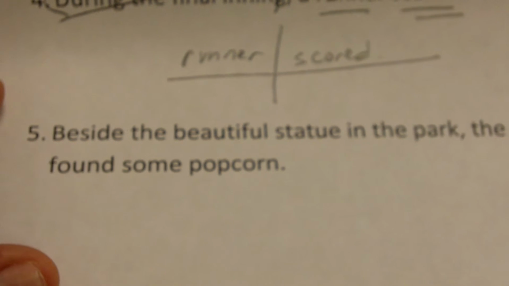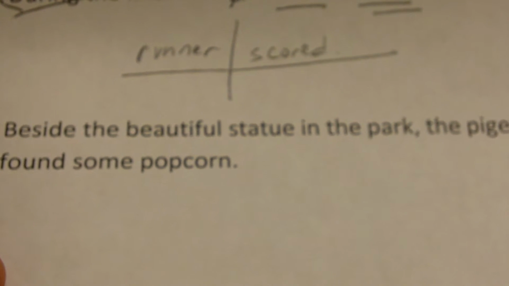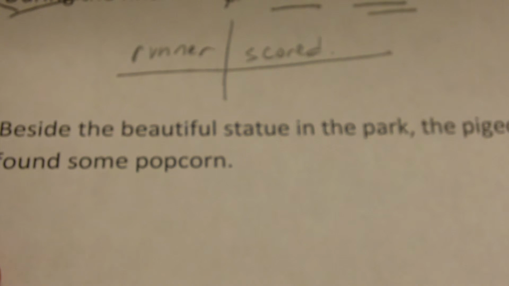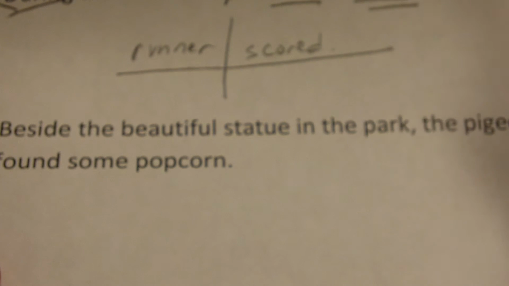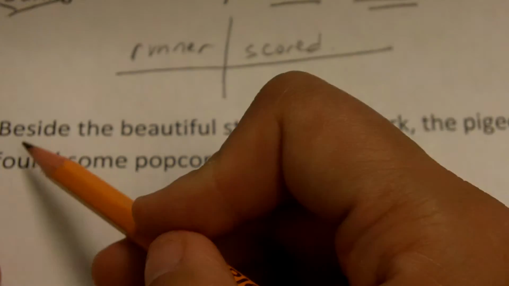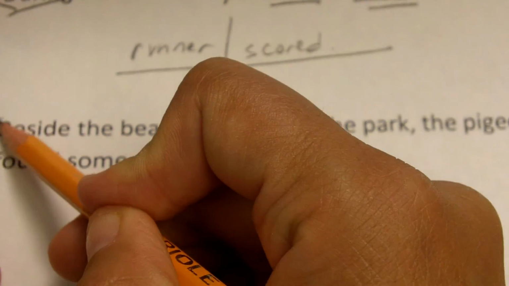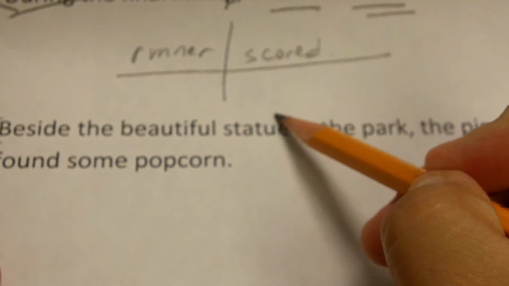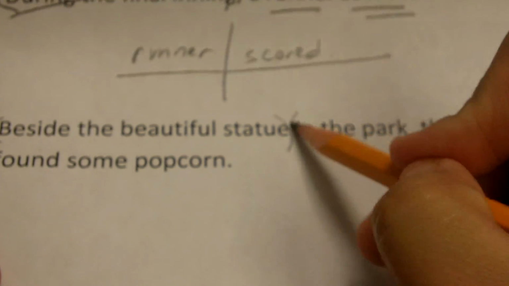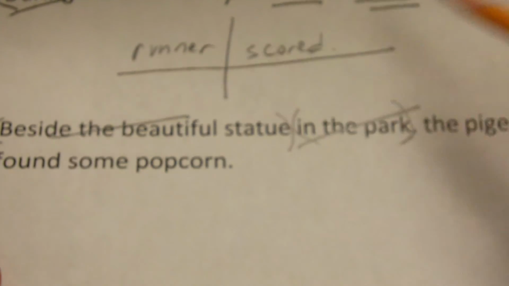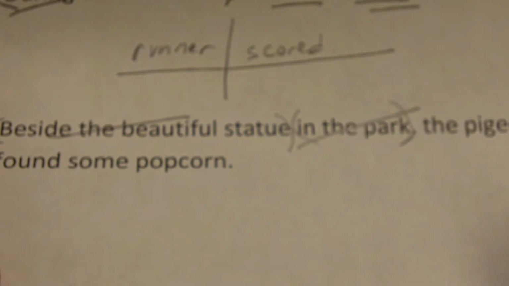And the final sentence. Beside the beautiful statue in the park, the pigeon found some popcorn. So let's see, this one's meant to complicate things. So let's look for our prepositional phrases. Beside is a preposition. Beside the beautiful statue in the park, so we're going to ignore those. The pigeon found some popcorn.